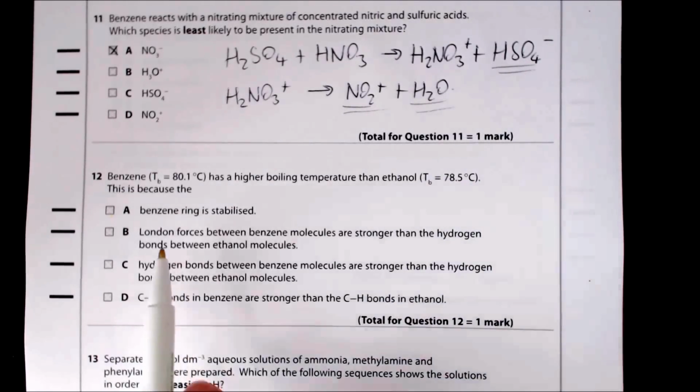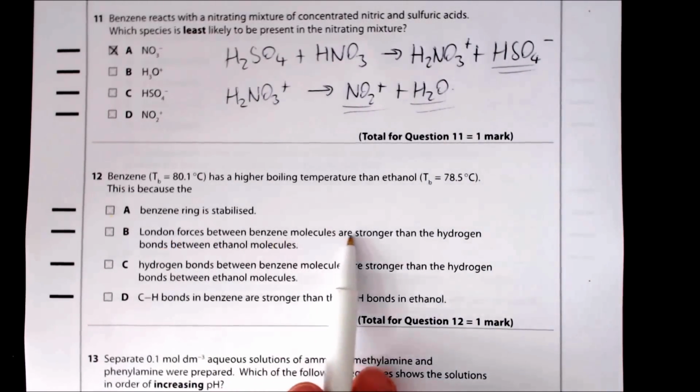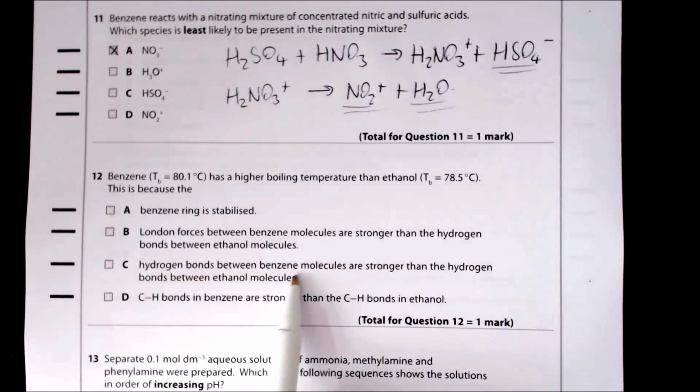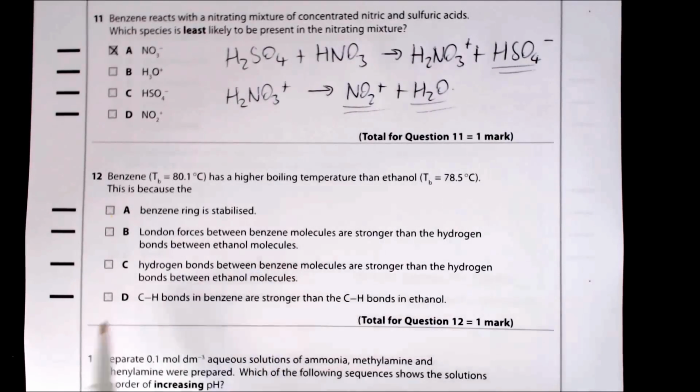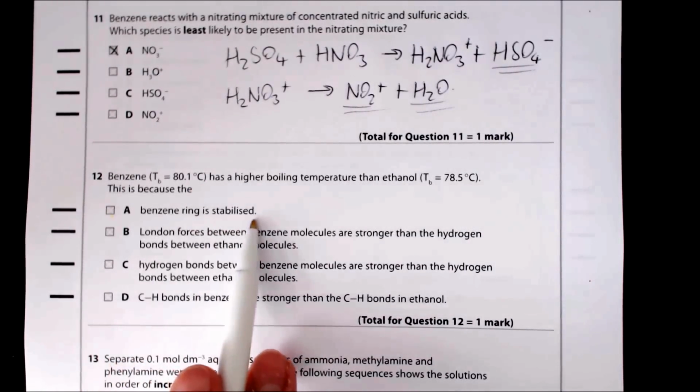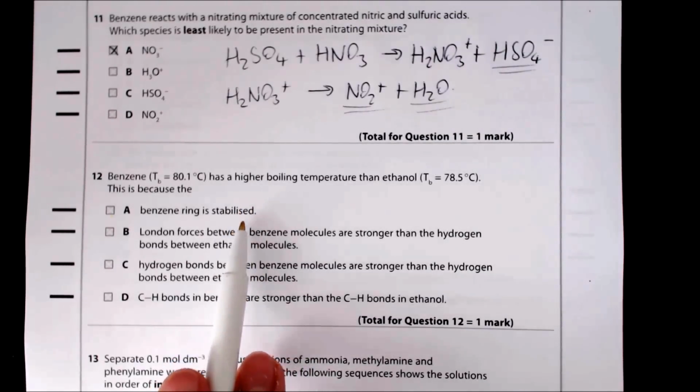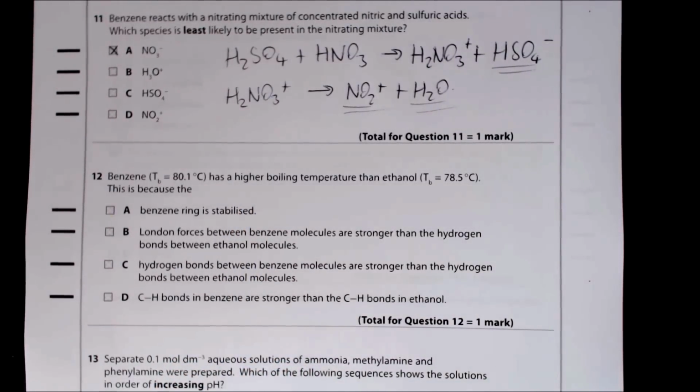So what we can say is that obviously the London forces between benzene molecules are stronger. There are no hydrogen bonds with benzene molecules. We're not talking about breaking bonds here. Boiling point, we're always talking about intermolecular forces, so it can't be D. And the benzene ring being stabilized has got nothing to do with boiling point whatsoever. So the answer is B.